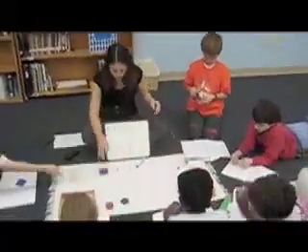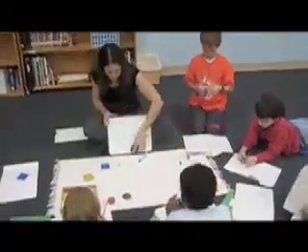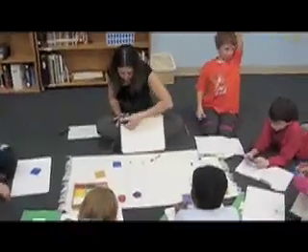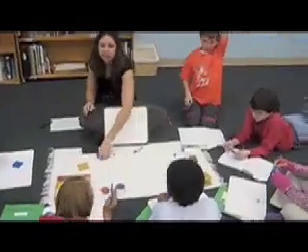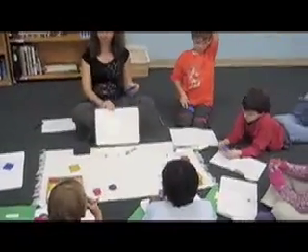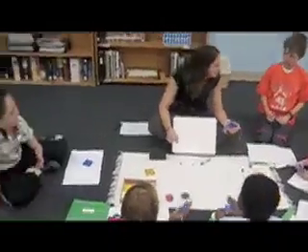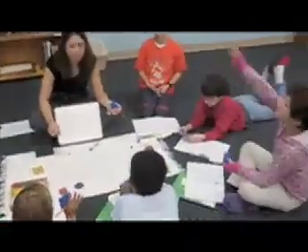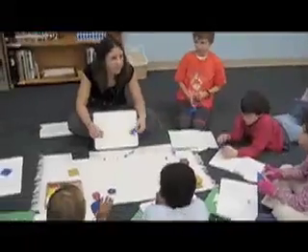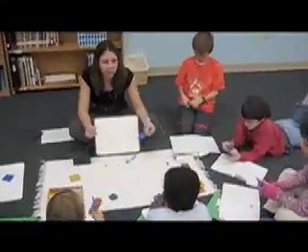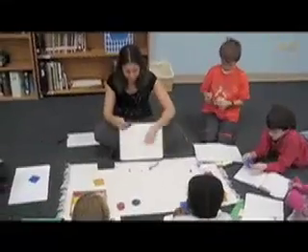So what kind of combinations can we make from a 9 square? What plus what equals 9? 5 plus 4, 8 plus 1, 3 plus 6, 7 plus 2. We are going to do 5 plus 4.